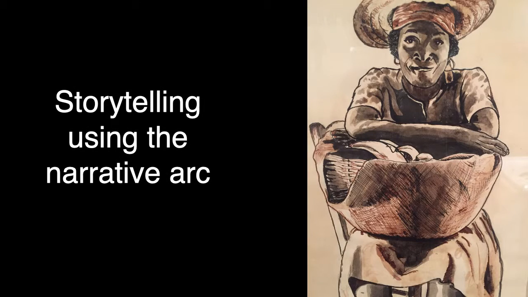Would you like to know how to tell a good story? Here's how. There's 5 parts to the narrative arc. The first part is the protagonist.